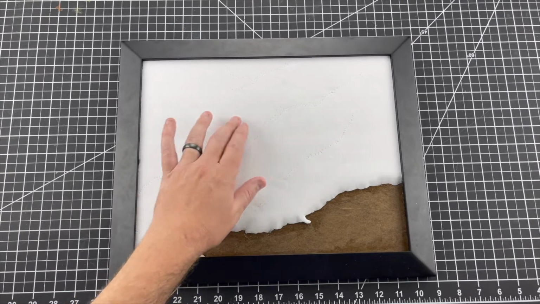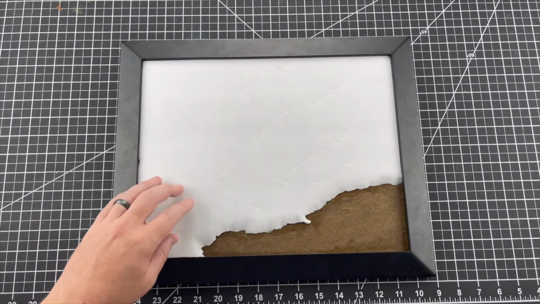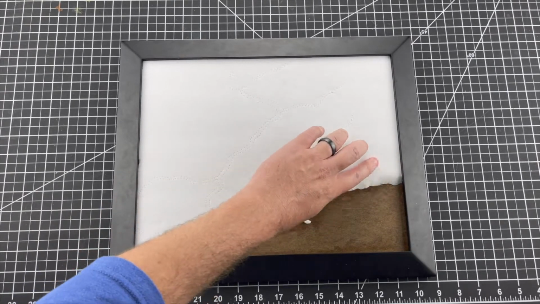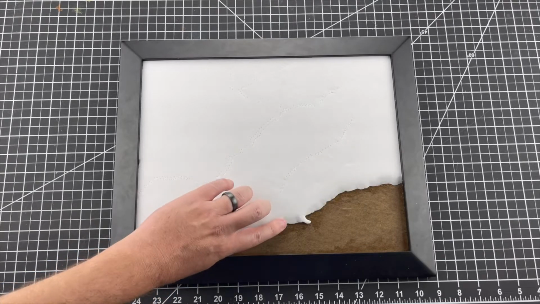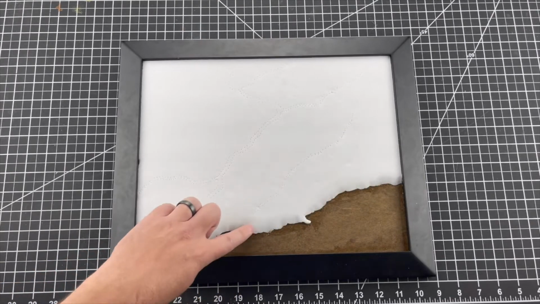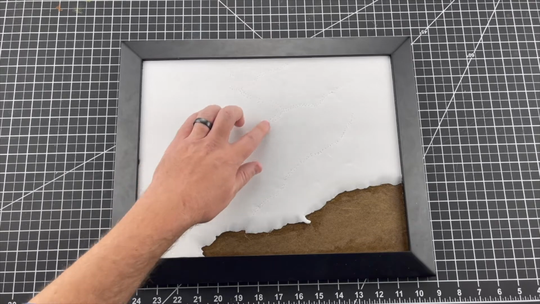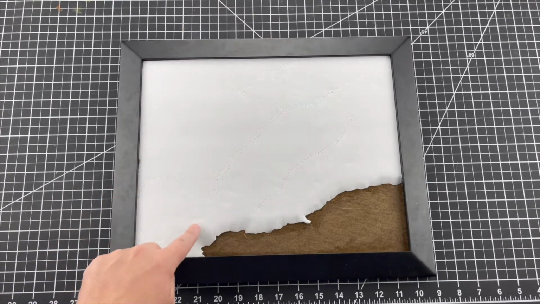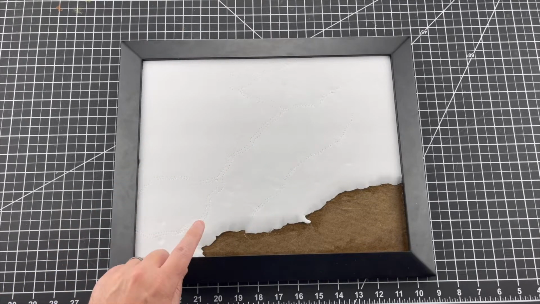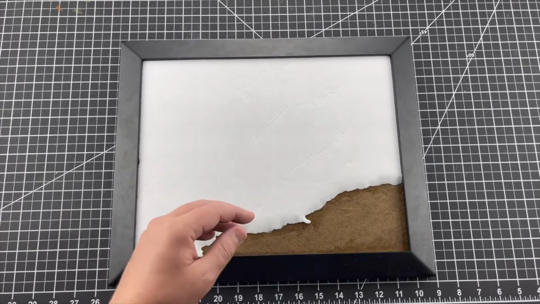So when we're looking at our nice map that we have going here, we have the coastline all cut out and we have that all feathered up so that it looks like a nice sloping coastline. We have all of our rivers and lakes marked so we know where they're going to go. But the next thing is figuring out elevation.